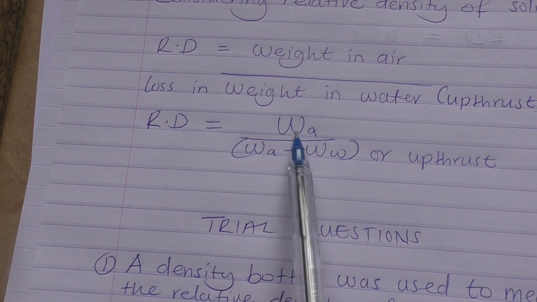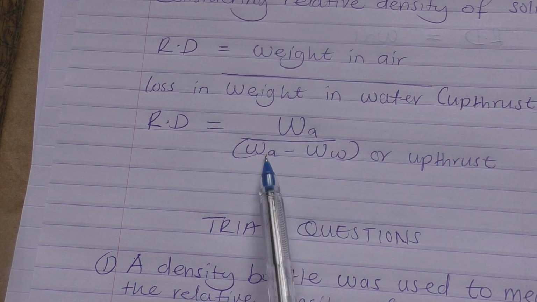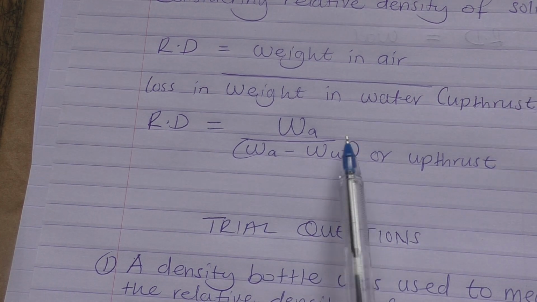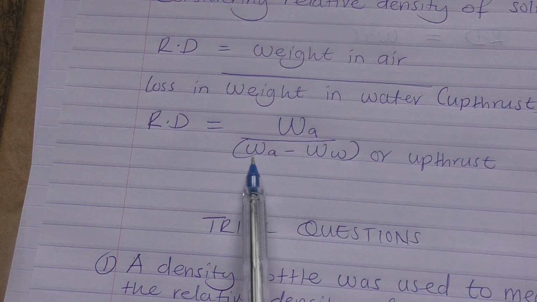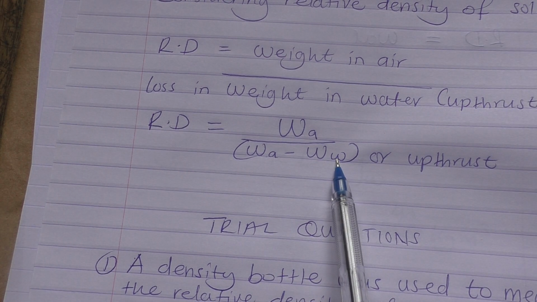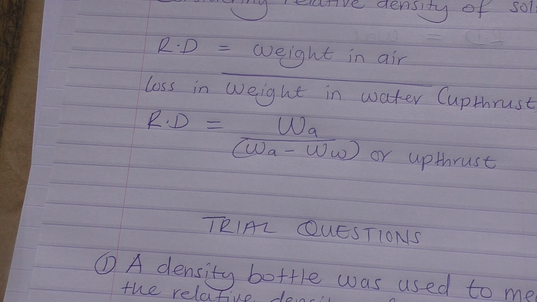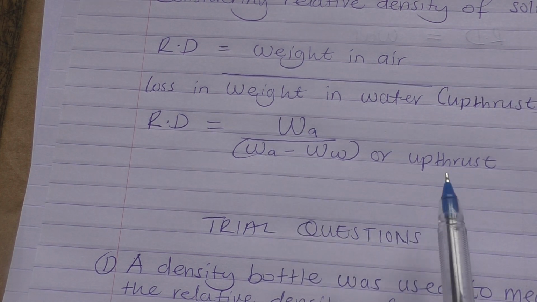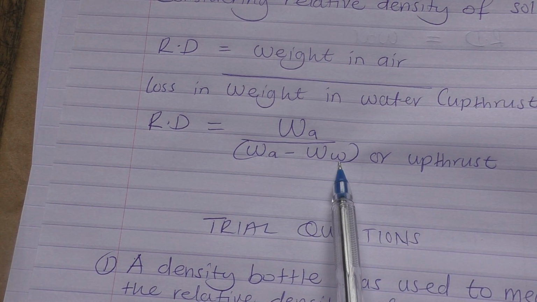And therefore, the weight of the solid in air, WA, is divided by the upthrust, which is the apparent loss in weight, whereby this is weight in air minus weight in water. So that is how we get the relative density of a solid using Archimedes' principle. That is weight in air over upthrust, where upthrust is weight in air minus weight in water.